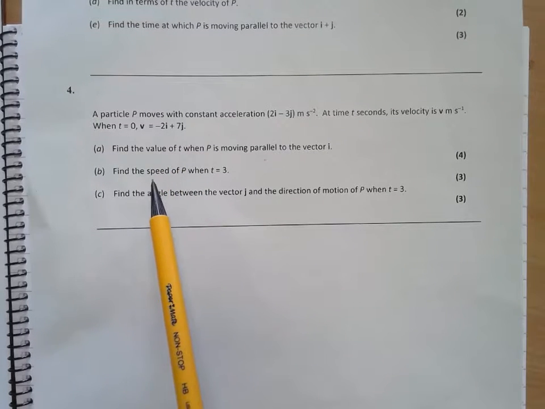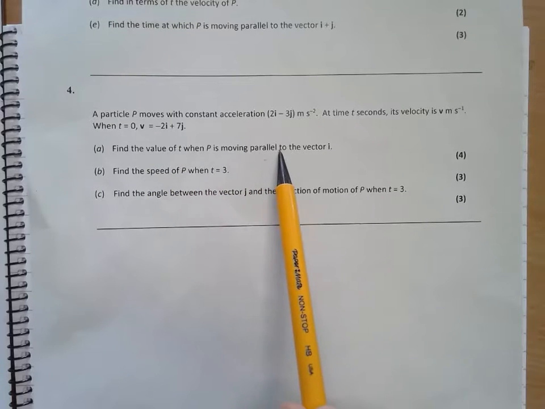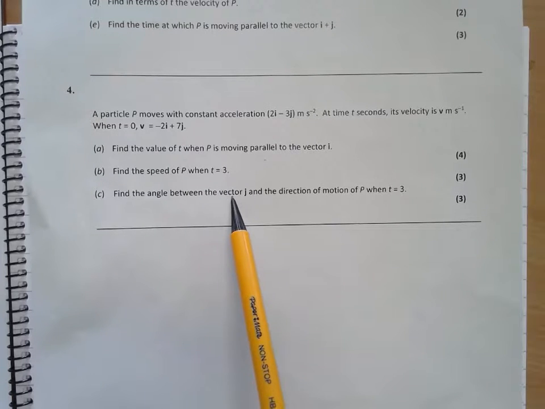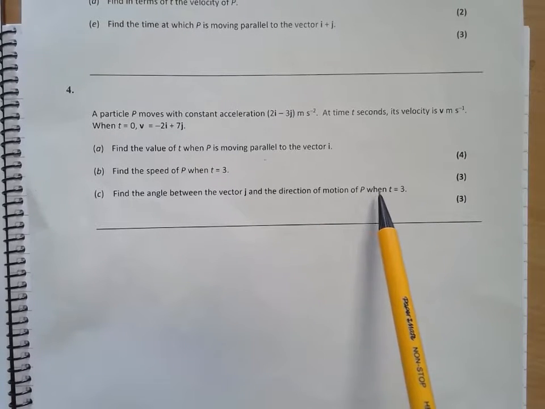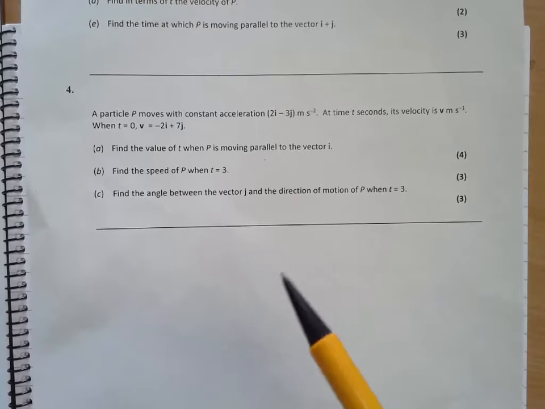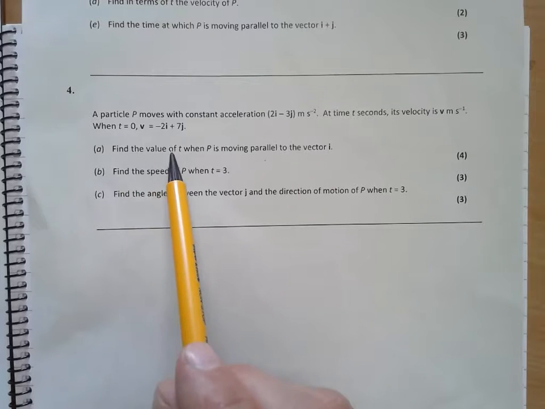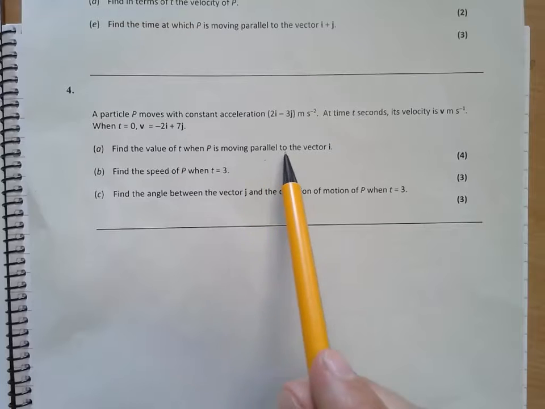So the question is asking us to find the value of t when P is moving parallel to the vector i, find the speed of P when t equals 3, and find the angle between vector j and the direction of motion of P when t is equal to 3. Okay, so let's have a look at the first bit. Find the value of t when P is moving parallel to vector i.